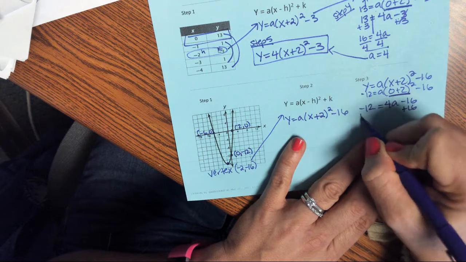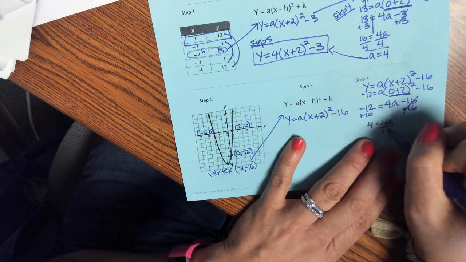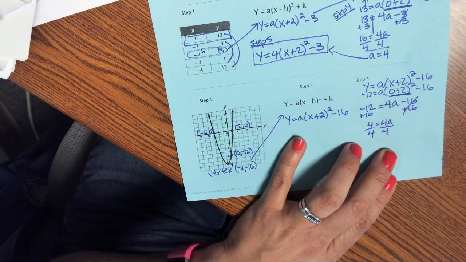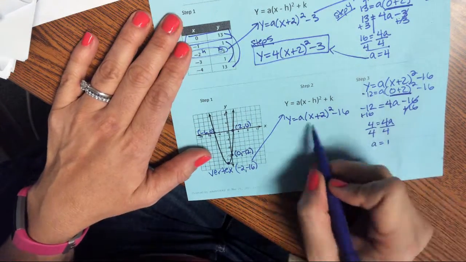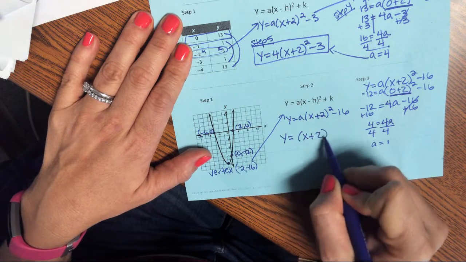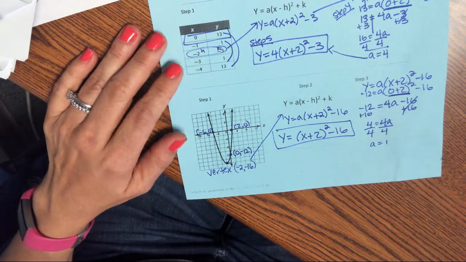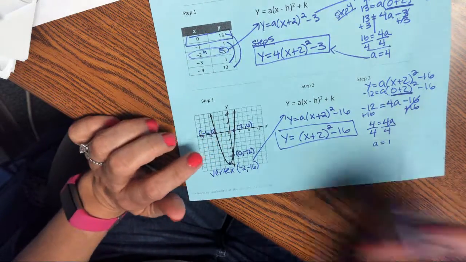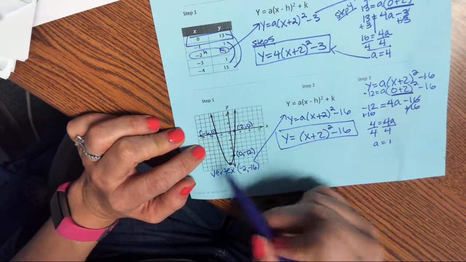Add 16. And divide both sides by 4. And A equals 1. So when you write the equation, if A is 1, you just leave no number in front. So it would look like this. Go ahead and check it in your calculator, and this graph should match up. Obviously, it's going to be a little bit distorted because of the scale, but those 4 points should be in there.